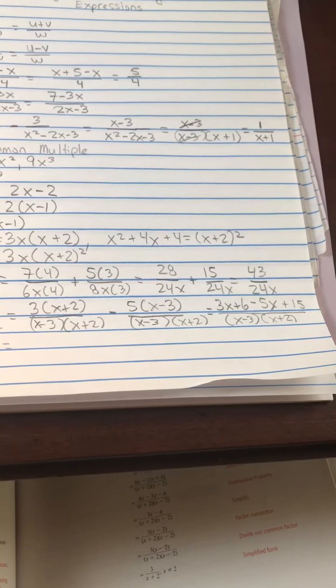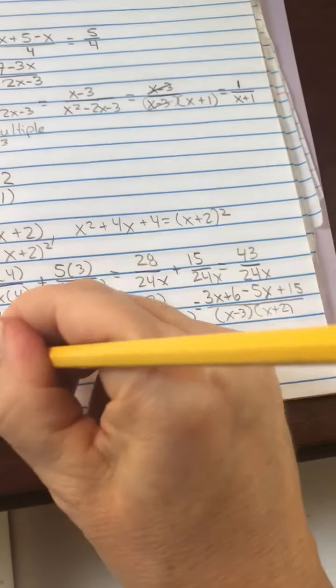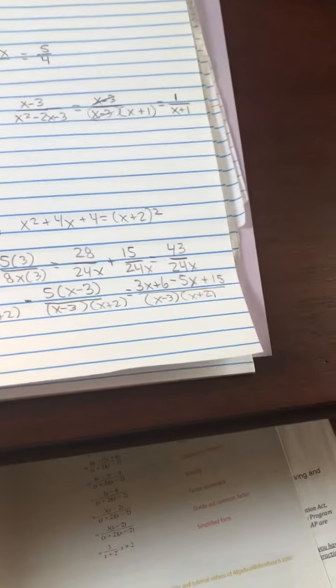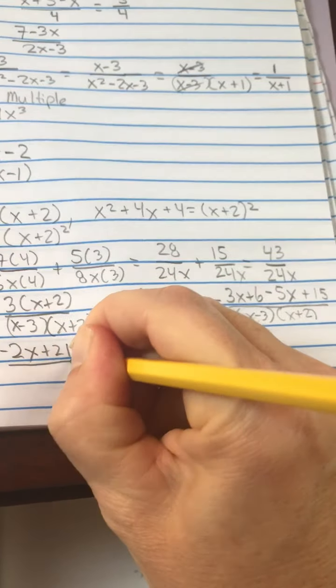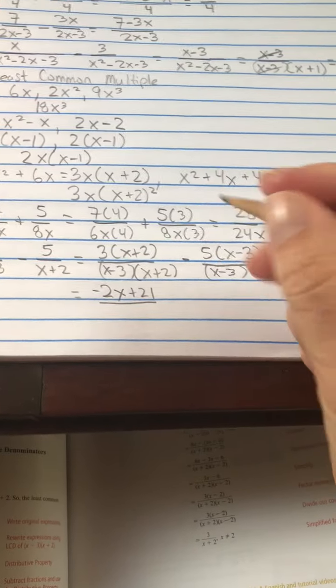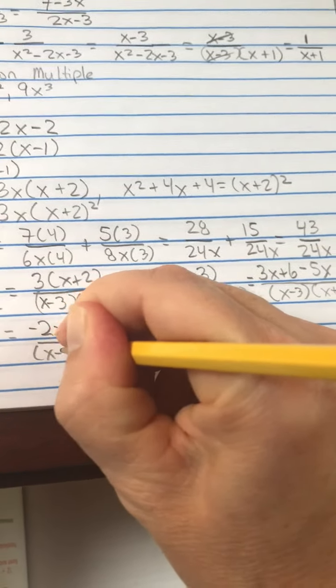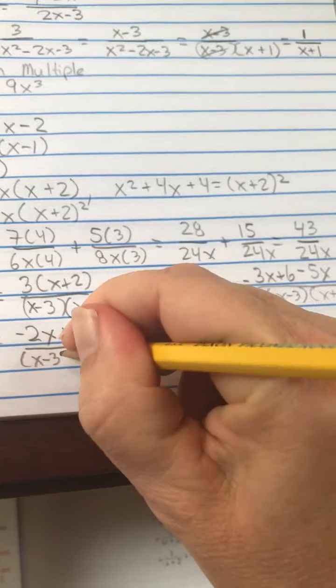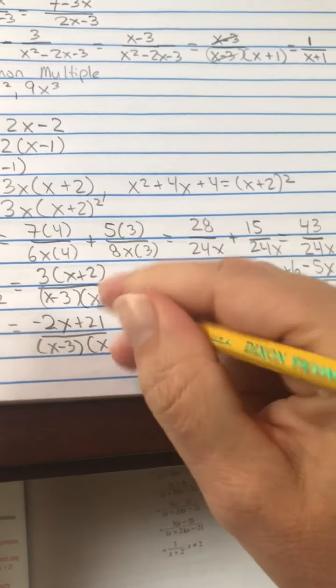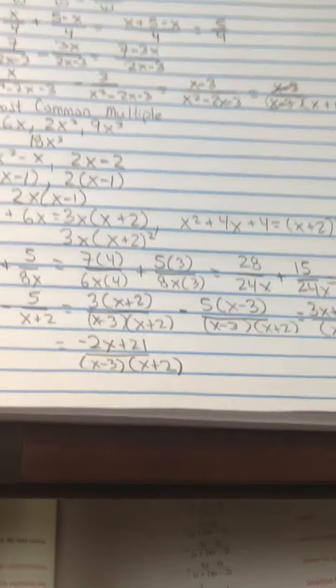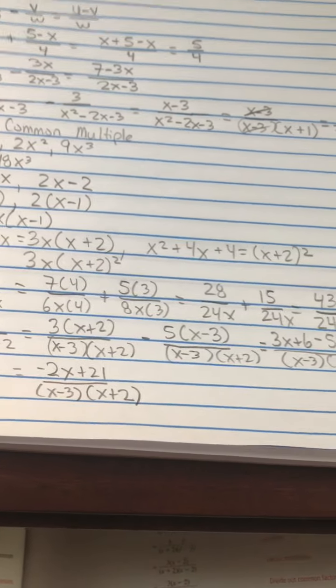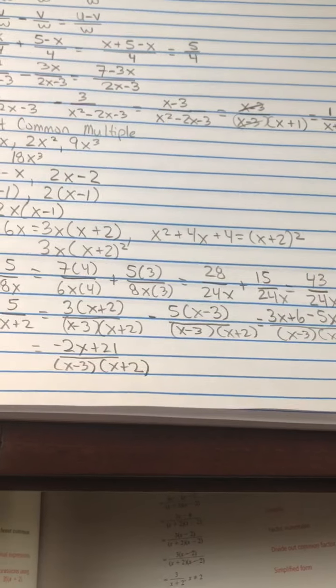3x minus 5x is negative 2x, and 6 plus 15 is 21. You can't factor anything out from that. Over (x minus 3)(x plus 2). The book leaves it like that, but technically, since this is algebra and we want it in the simplest form, you would do 21 minus 2x, because then you'd lose that symbol of the plus.